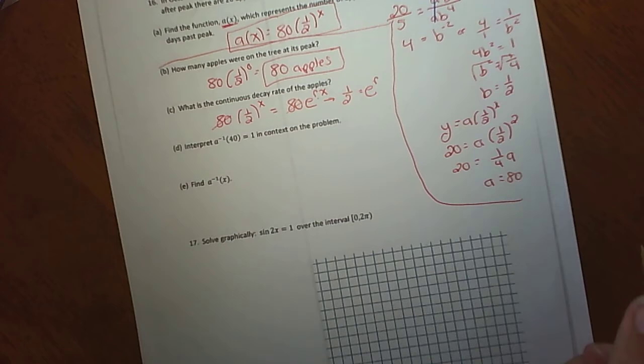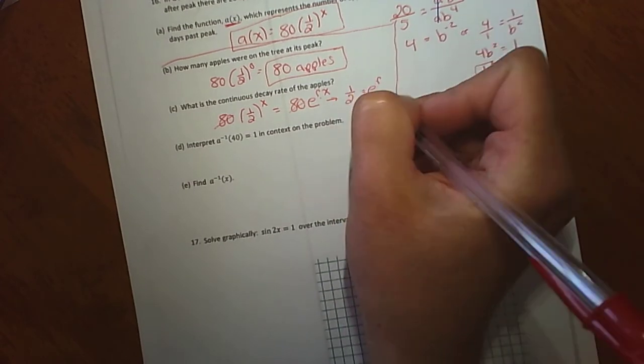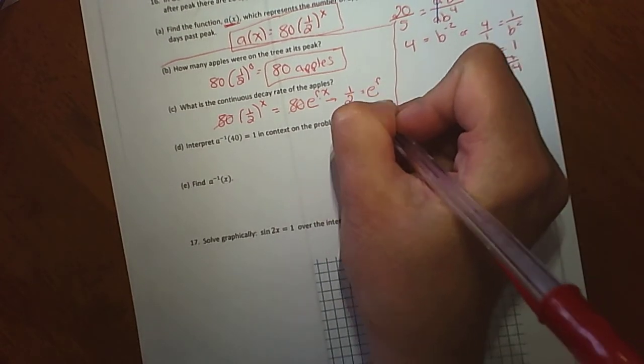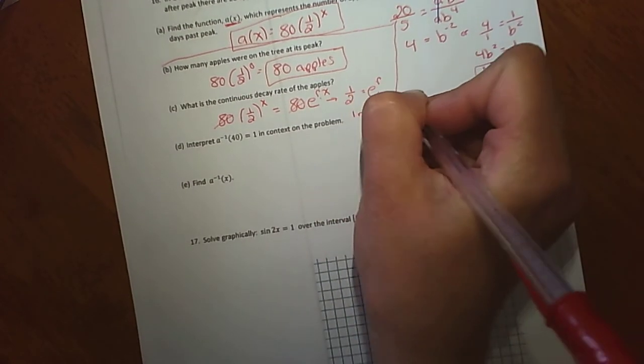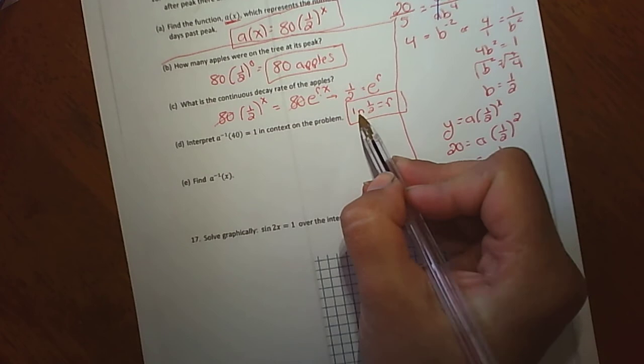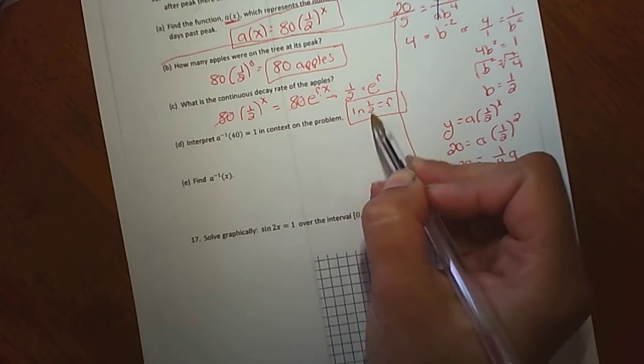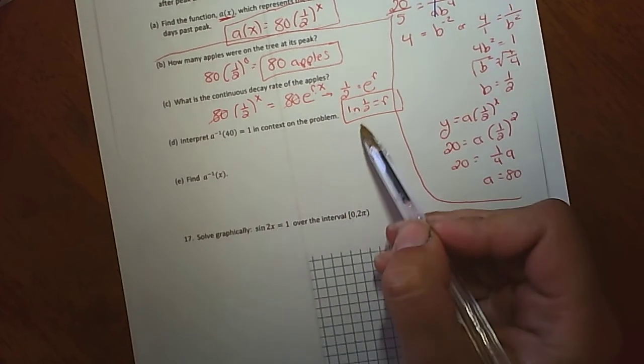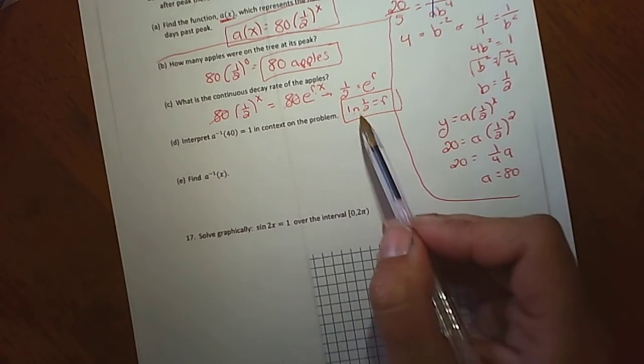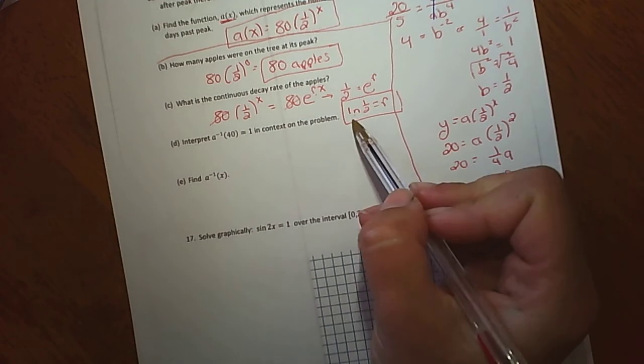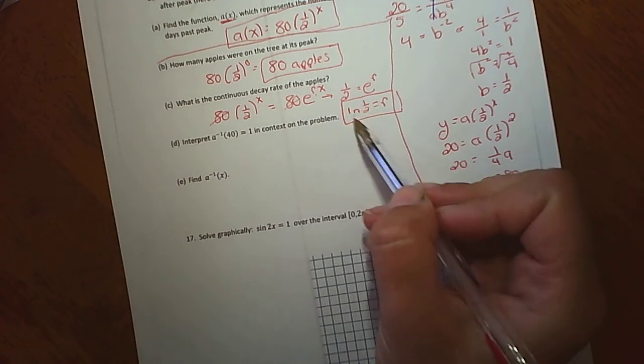Can you guys hear the puppy crying? So now we're going to log this. So it's going to be natural log of 1/2 equals r. This is the answer, natural log of 1/2. Some of you only have the half written down as the answer, or 50%. That is not the answer, guys. It's the whole thing, natural log of 1/2.